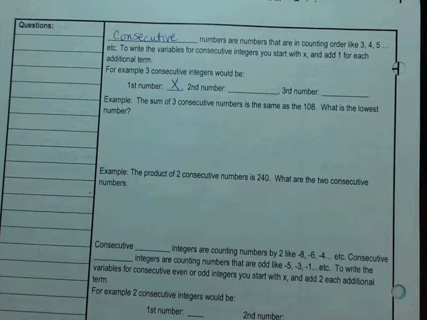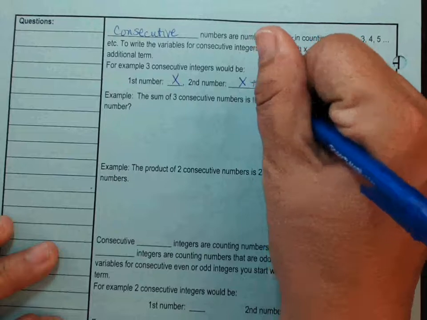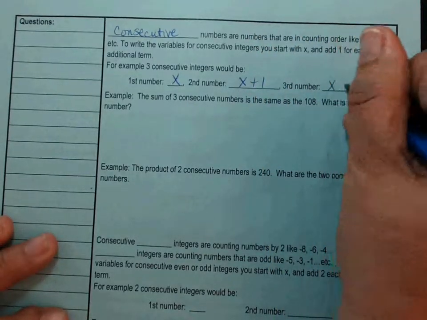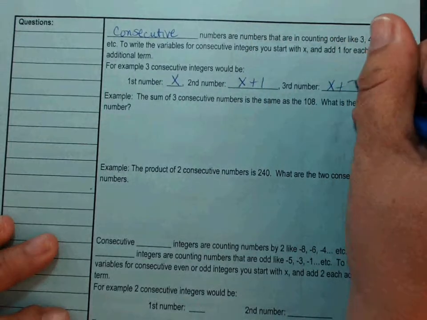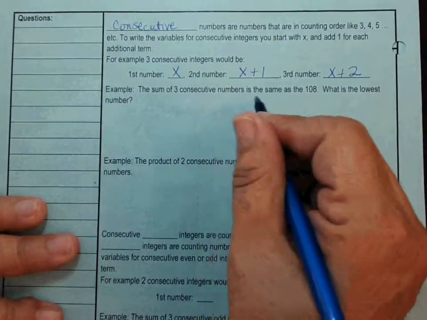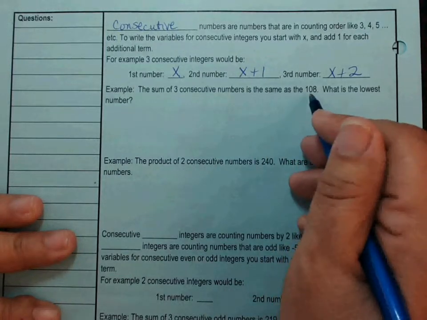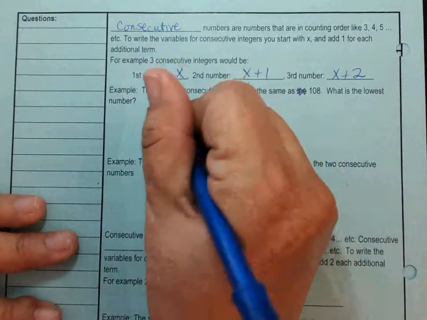The way to model these is call your first number that you don't know x, or you could use n, all right? So if x was 4, how do I get the next number? I add 1 to it to get 5. But since I don't know what x is, I just add 1. And then for the number after that, I add 1 to that, which combines with that 1, and I get 2. So here it says, the sum of 3 consecutive numbers is the same as 108. What is the lowest number?